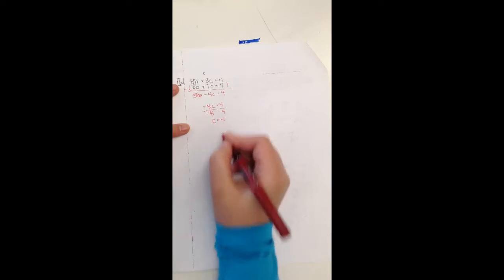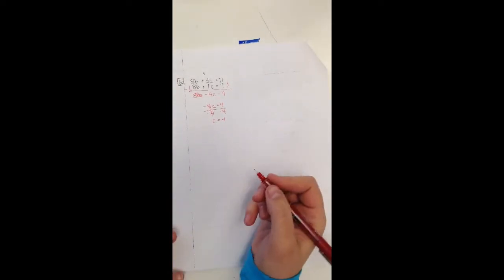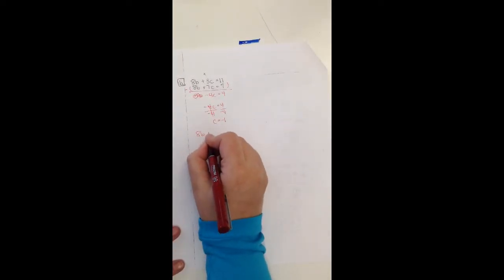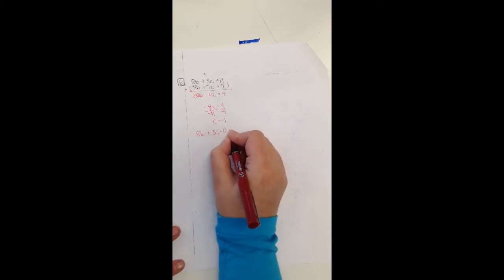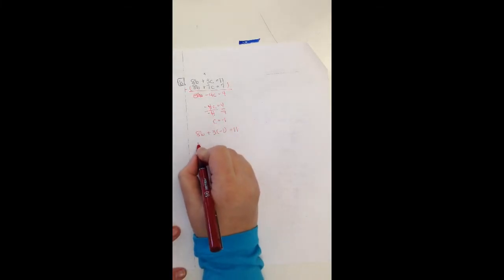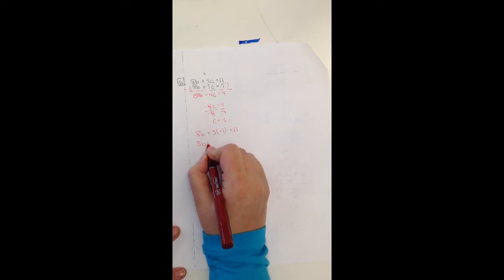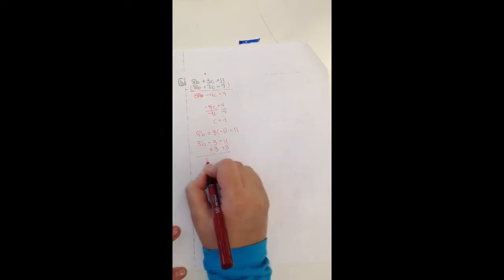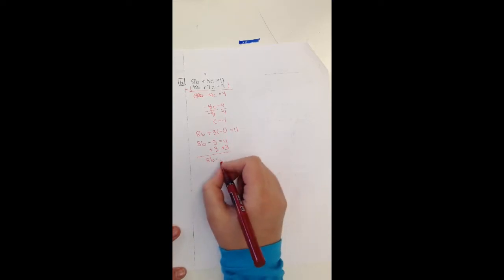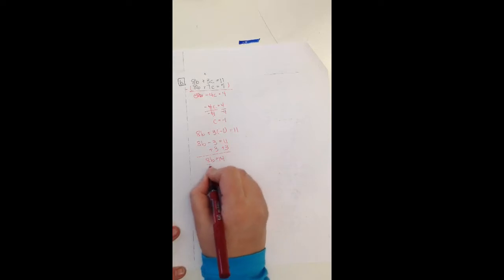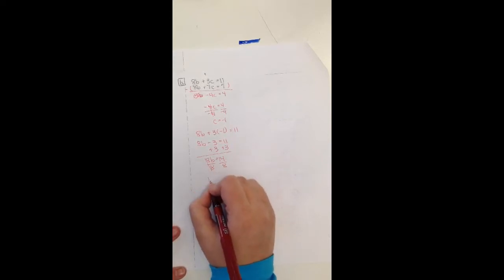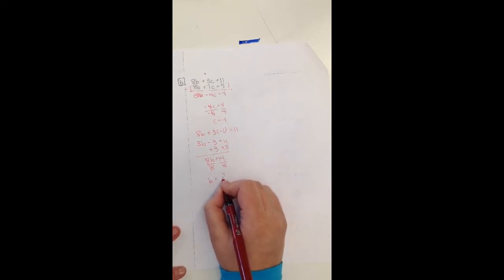C equals negative 1. Plug it in. I'm going to just go with the top one. I have 8b plus 3 times negative 1 equals 11. 8b minus 3 equals 11. Add the 3. 8b equals 14. Divide by 8. B equals 7 over 4.